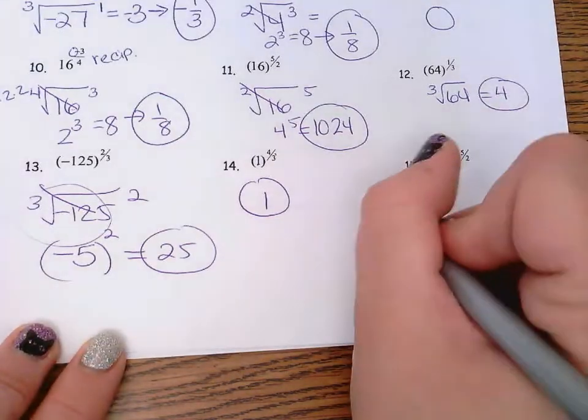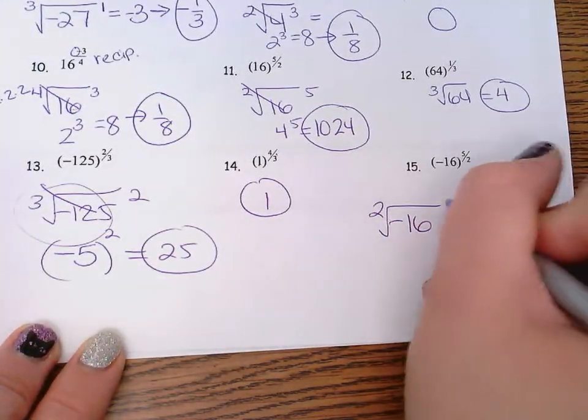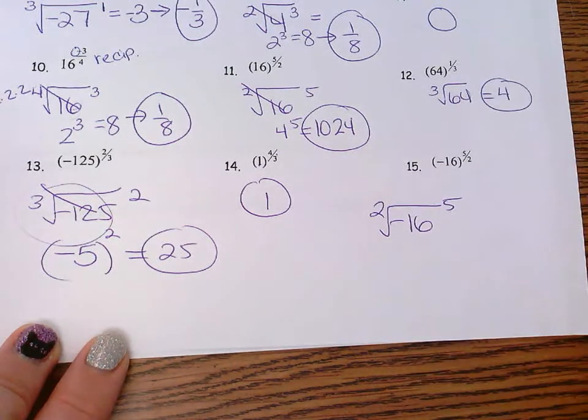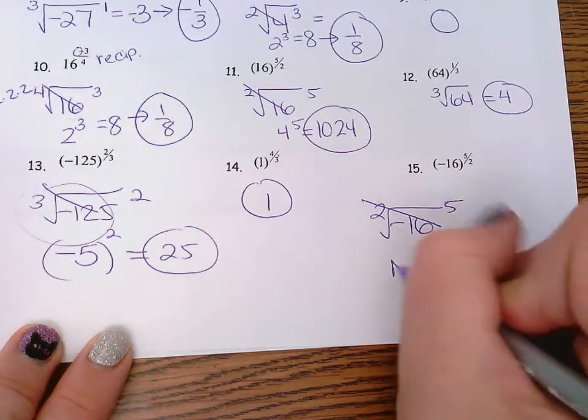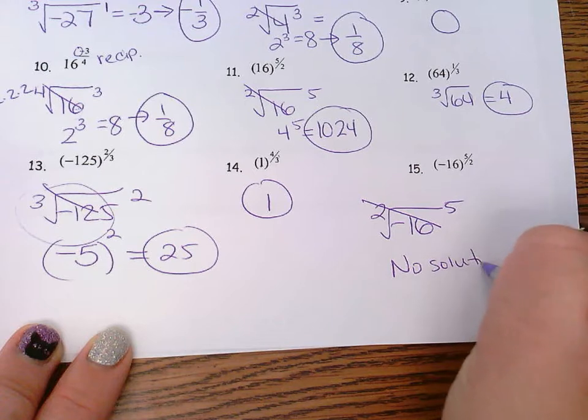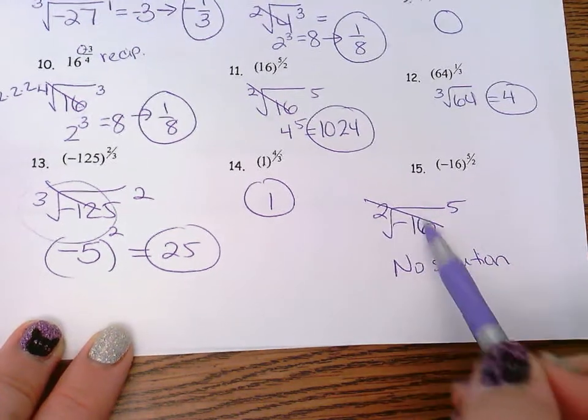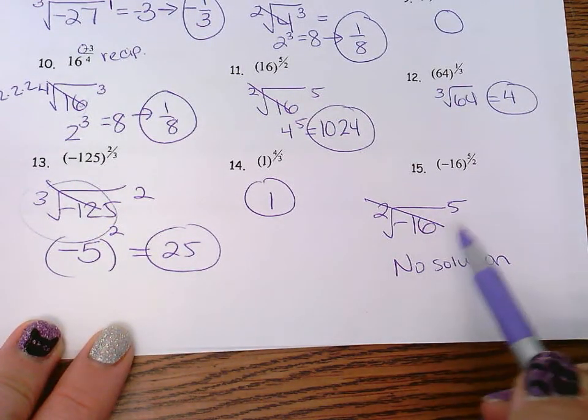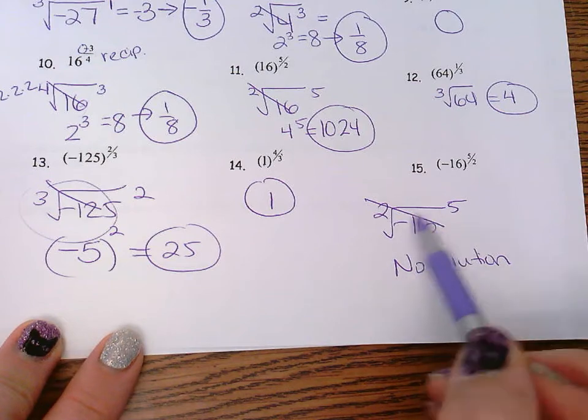And 15, if you're taking the square root of negative 16, you can't take the square root of a negative number, so there would be no solution. The reason you can't is because you'd always have to have a number times itself, so you're always going to get a positive under here.